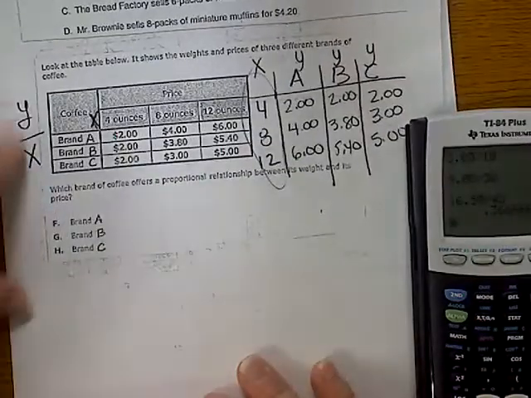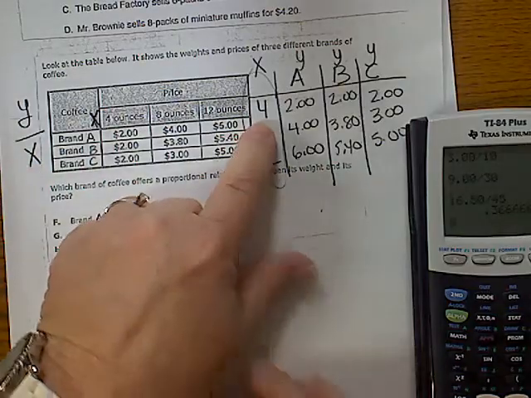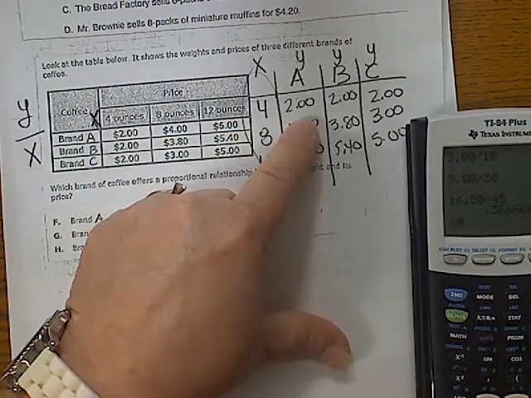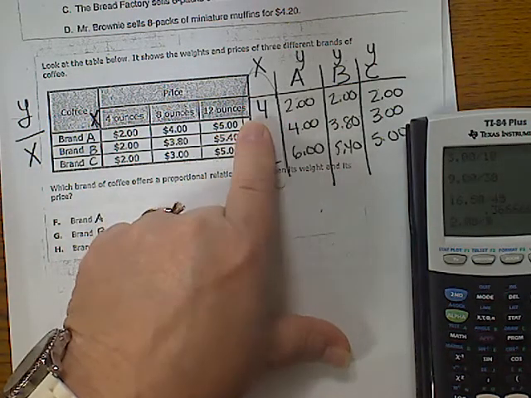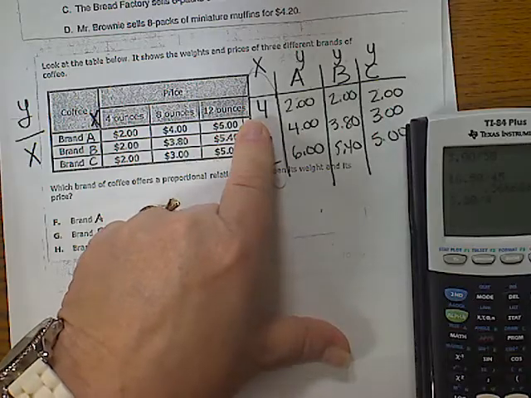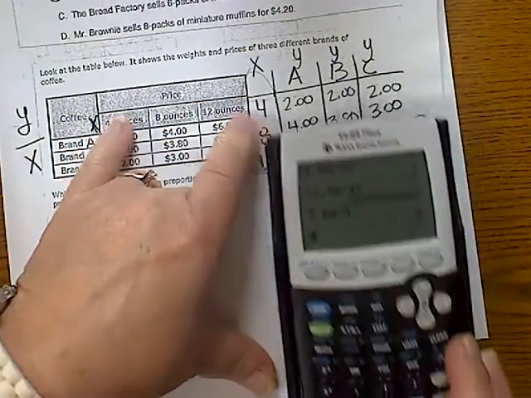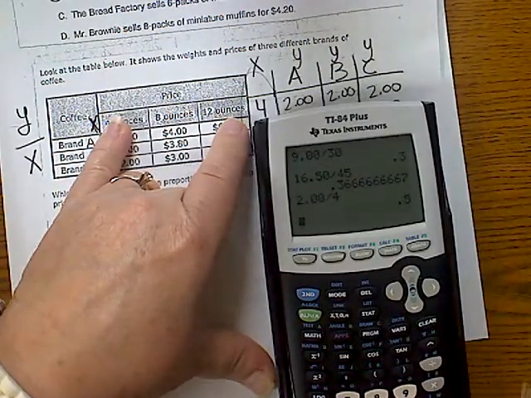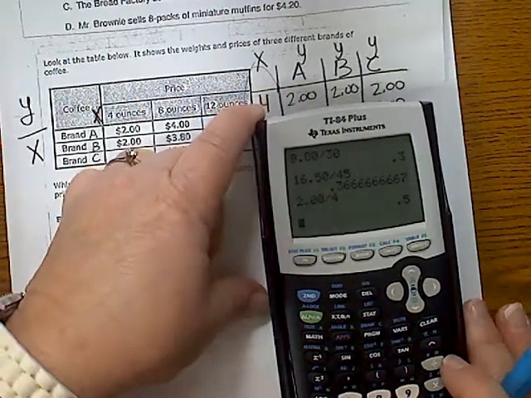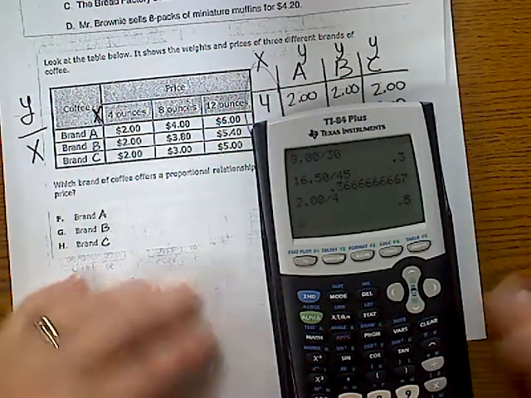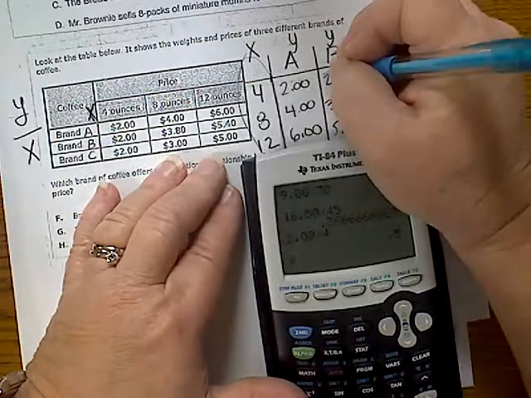And I'm going to write it over here so I remember. So I'm going to take my Y value, 2 divided by my X value, and I get 0.5. Everybody see that? Okay, and I'm only going to work one at a time. So then I'm going to take my next X value, which is, oh, look at it, even I wrote it wrong.